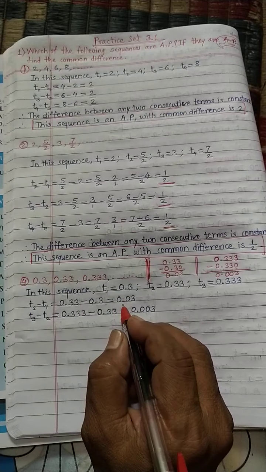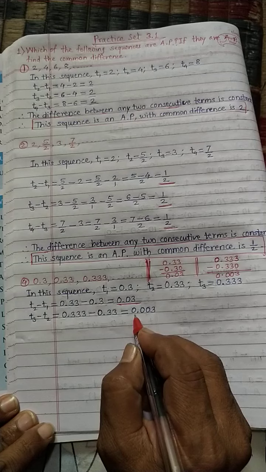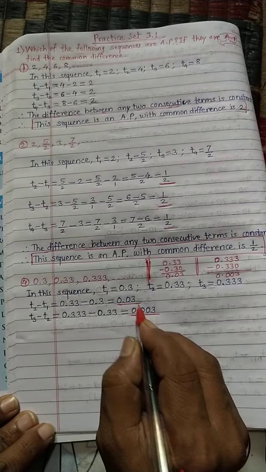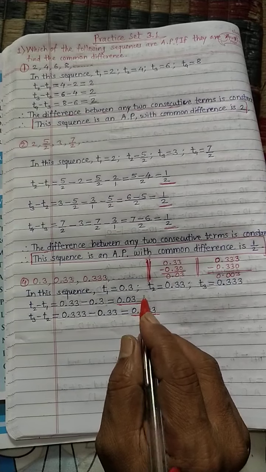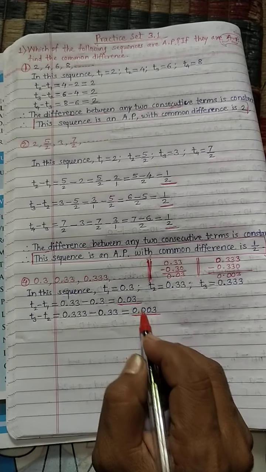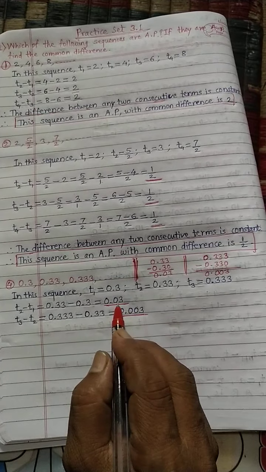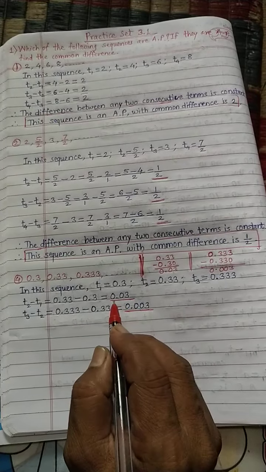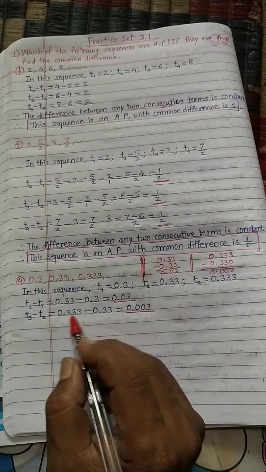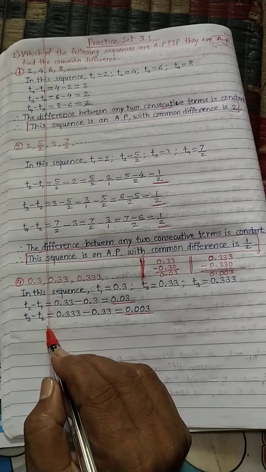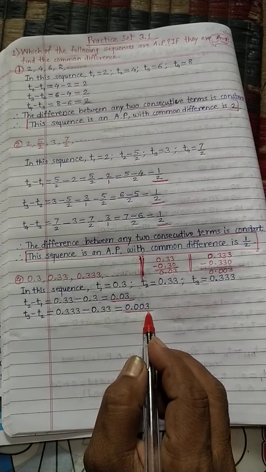Let us see the difference. Here the difference is 0.03, and here the difference is 0.003. That means the difference between any two consecutive terms is not constant. Why? Because T2 minus T1 is 0.03 and T3 minus T2 is 0.003.